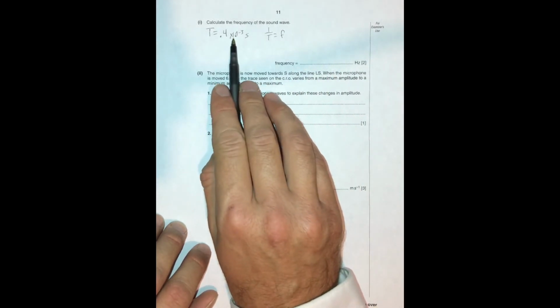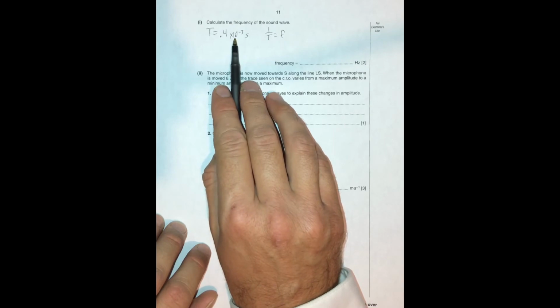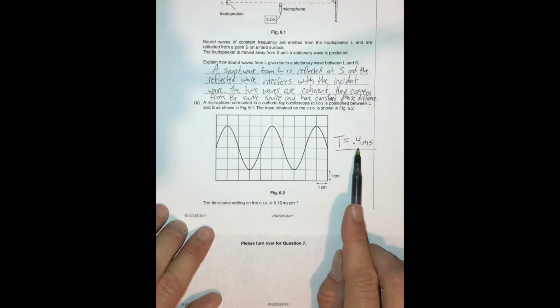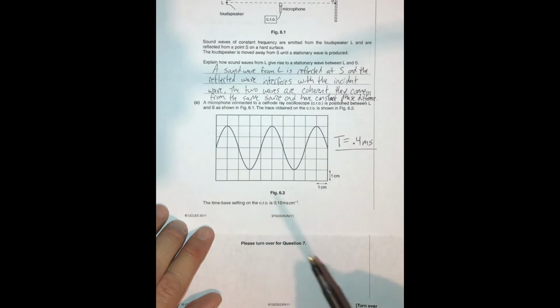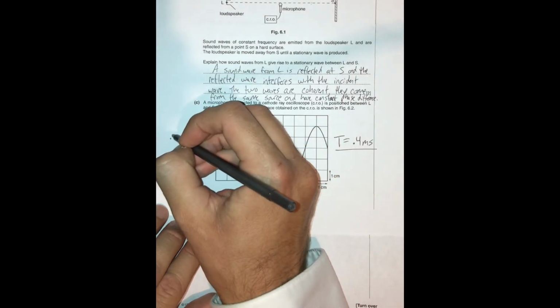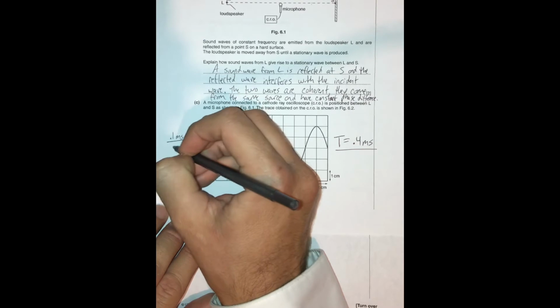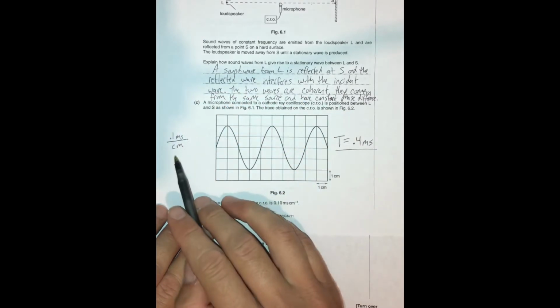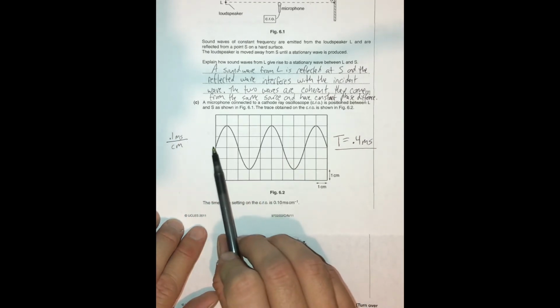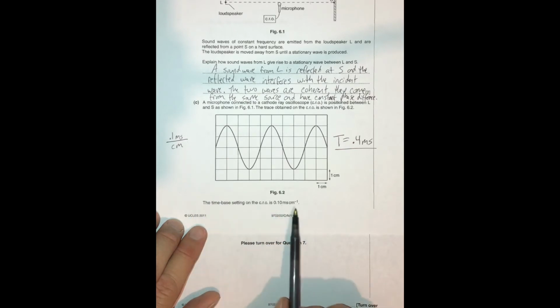Let's think about how we arrived at this conclusion, how we deduced the time period by looking at that waveform again. So another way to think about deducing this is to write out what you've got here. If we've got 0.1 milliseconds per centimeter, that is how much time every one of these divisions, each one of these centimeters, represents.